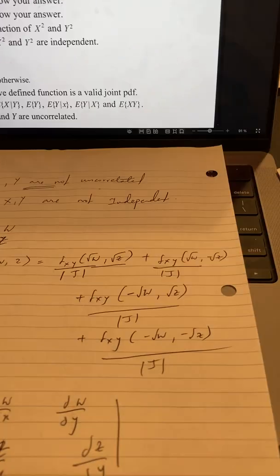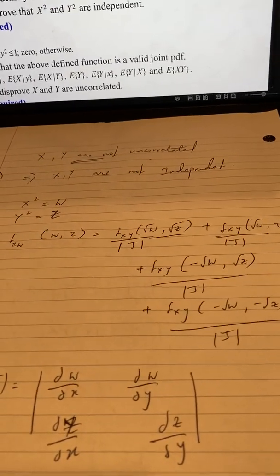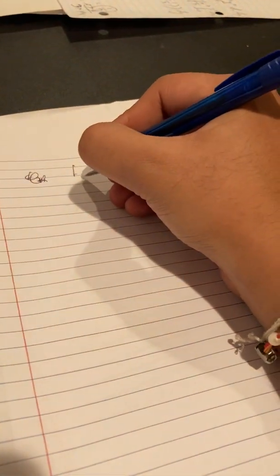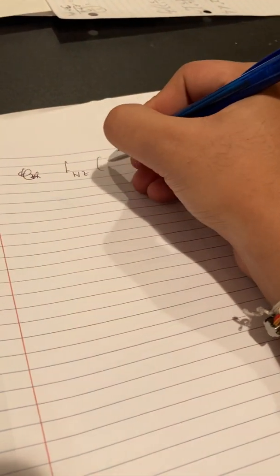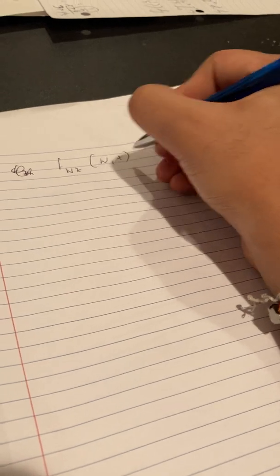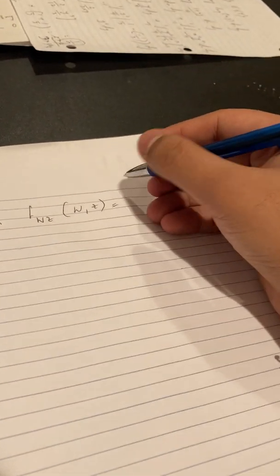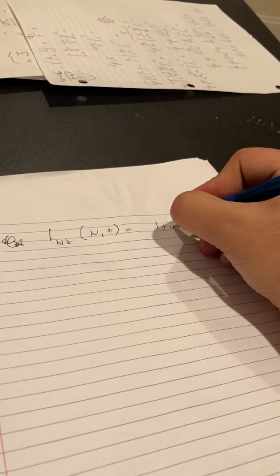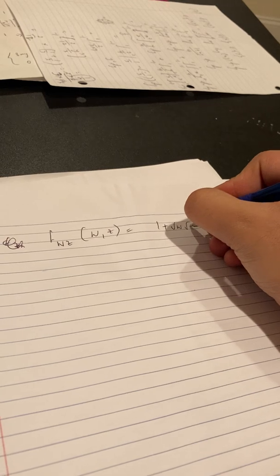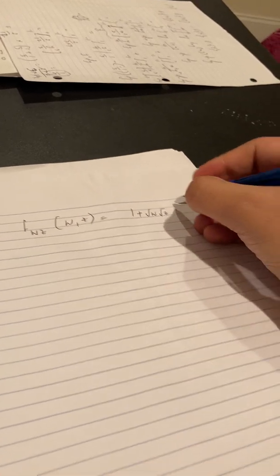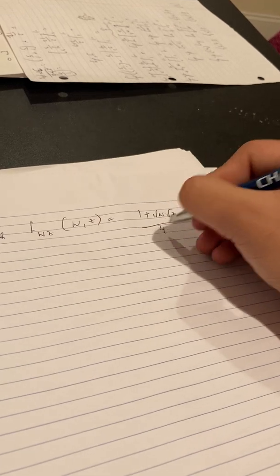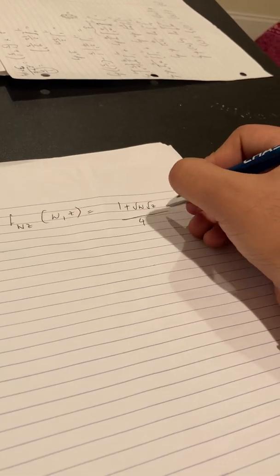So we can write f wz of w comma z as, what can we write as? It can be written as 1 plus root w root z by, a 4 should be there, and mod j is also there.